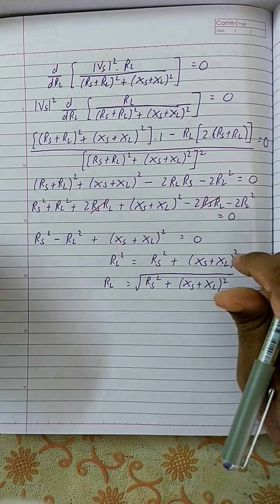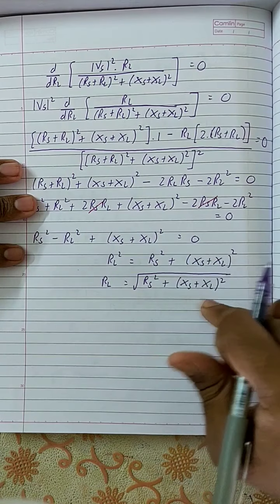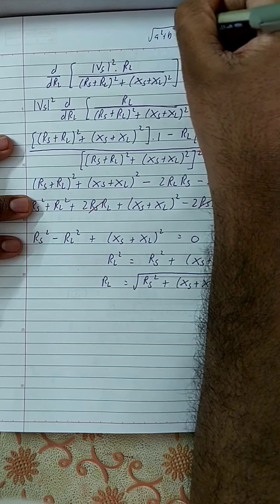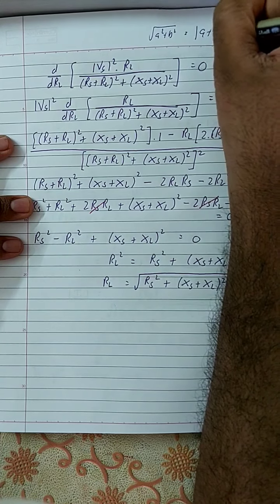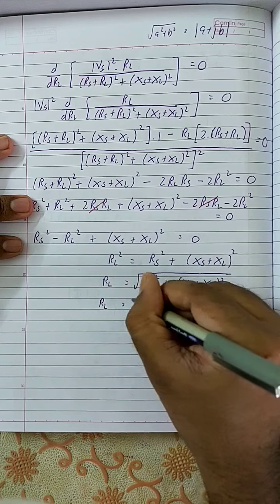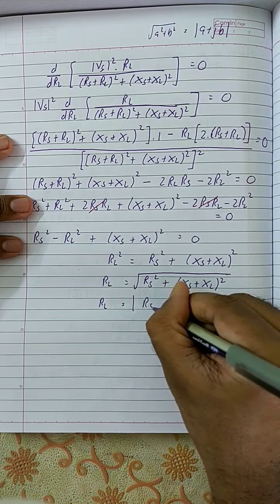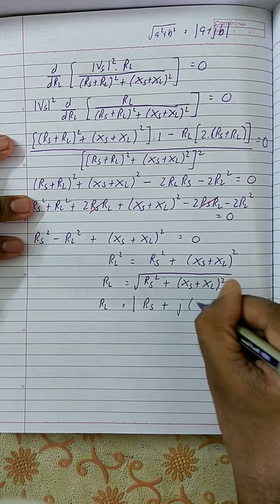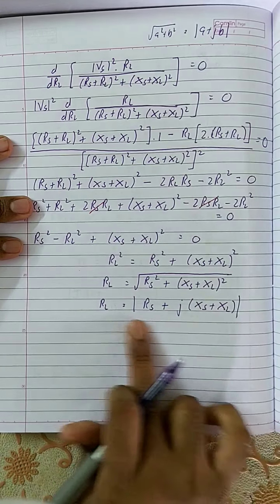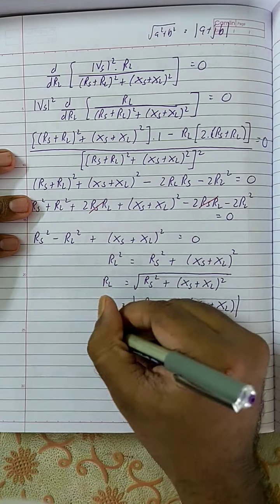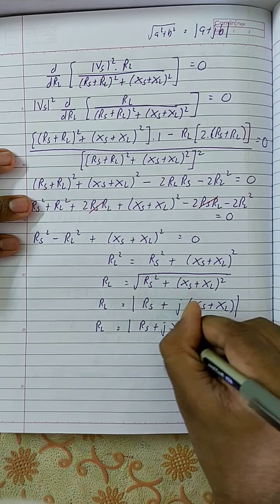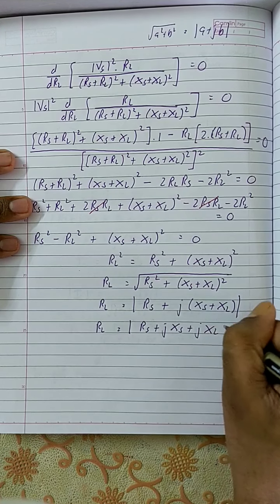And what does this actually mean? This is nothing but what is the magnitude of this number? See, if I write root of a square plus b square, it means that it's a magnitude of a plus jb, right? In that case, what is the magnitude of this? This is the magnitude of the number. The real part is RS, and the imaginary part is j into XS plus XL. This is the imaginary part. So this is nothing but the magnitude of this number. Or I can say that RL is equal to the magnitude of RS plus JXS plus JXL.